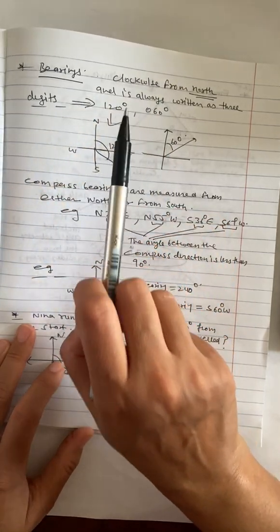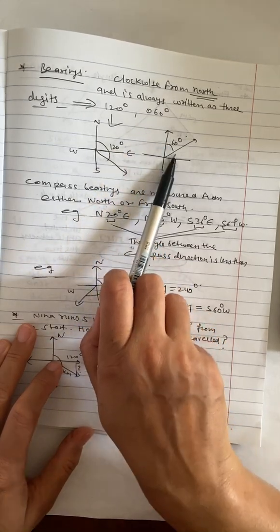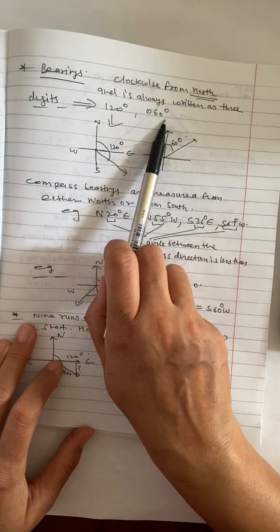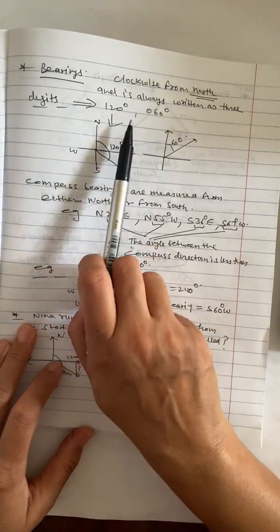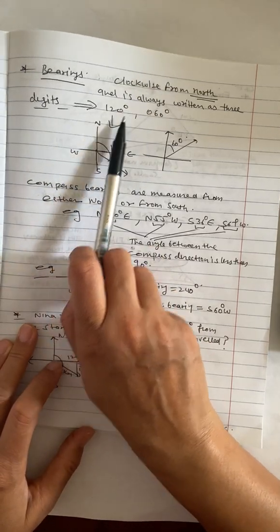But if the bearing is 60 degree, you never mention this as 60 degree on the diagram. On the diagram, you will say 60 degree. But when you write it down, you will write 060. So the bearing is always expressed as 3 digits.